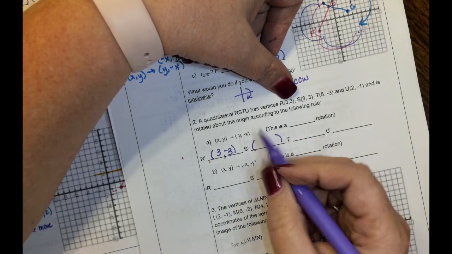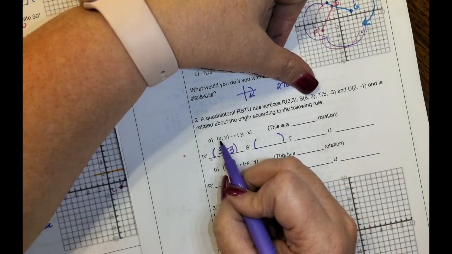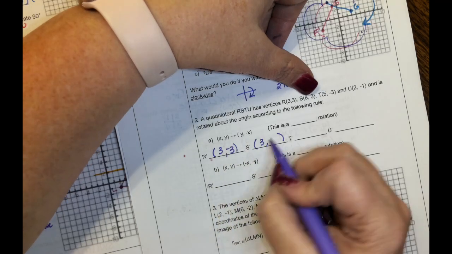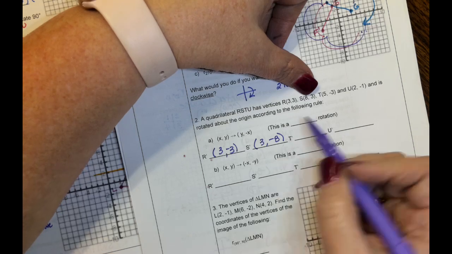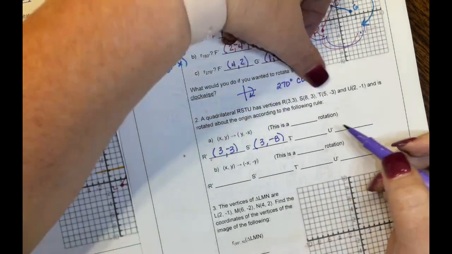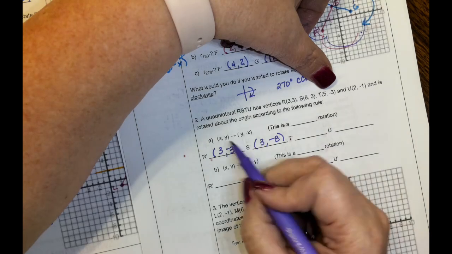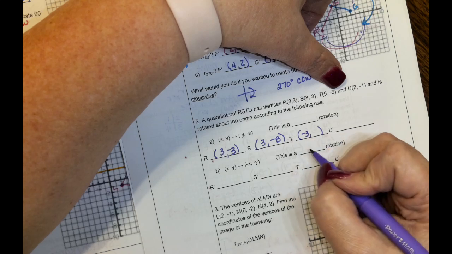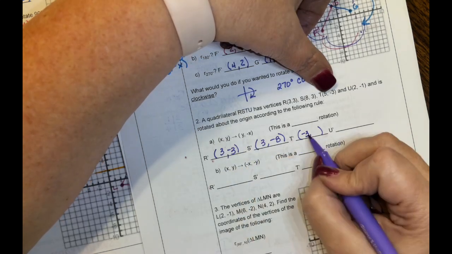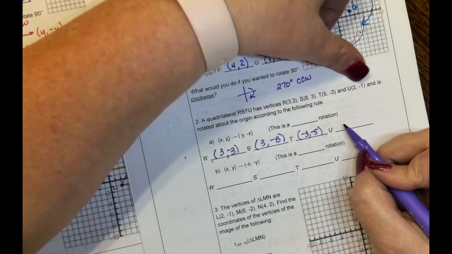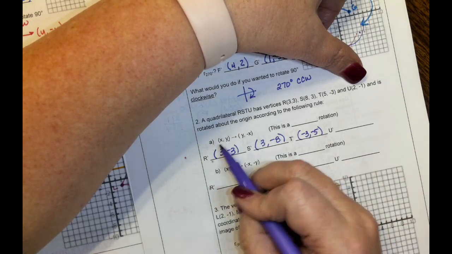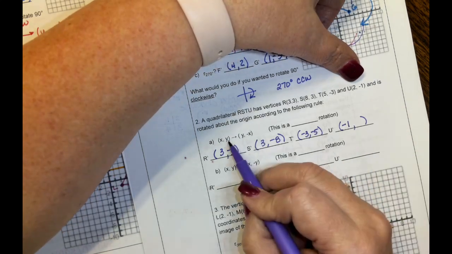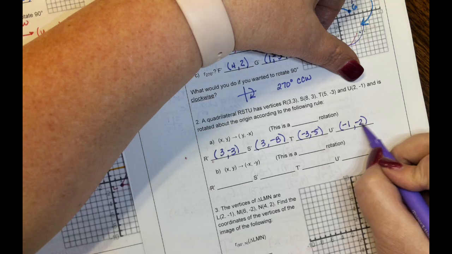So S was at 8, 3. So your x value becomes your y value, which was 3, and your y value becomes the opposite of x, which is -8. Now, how many degrees of rotation? Okay, well, let's finish this out first. T, so T is at 5, -3. X becomes y, so x becomes -3, and y becomes -x, which is -5. And then U was -2, okay, so x becomes y, whatever it was, and your y position becomes -x, the opposite of x, which was -2.